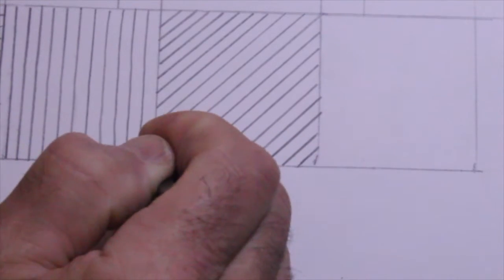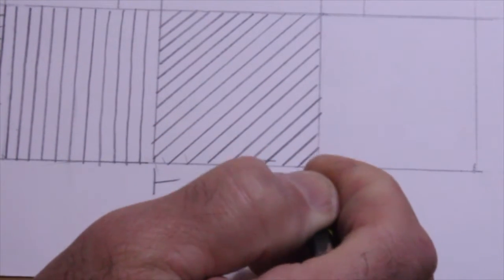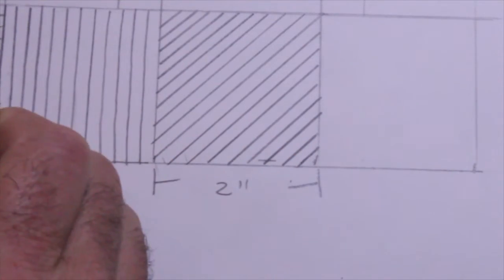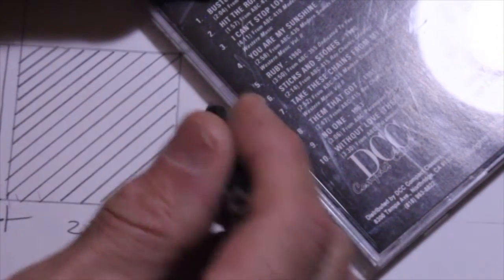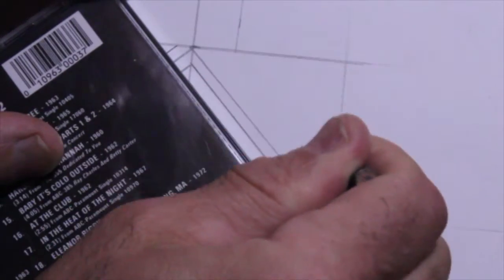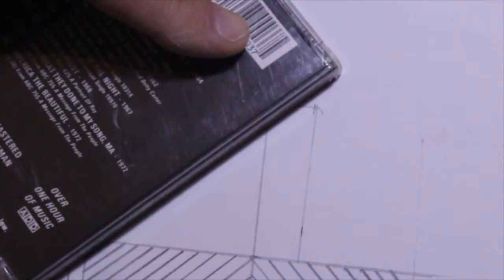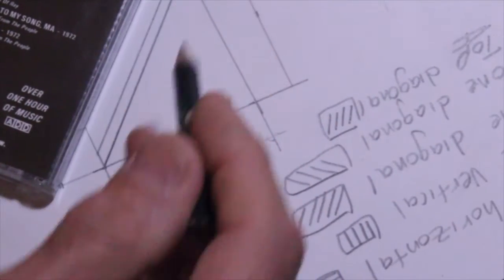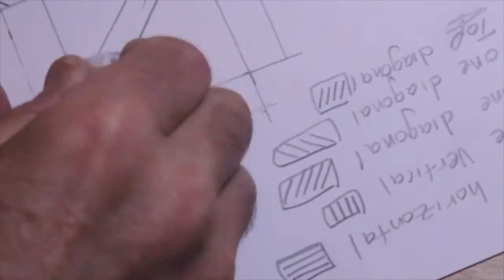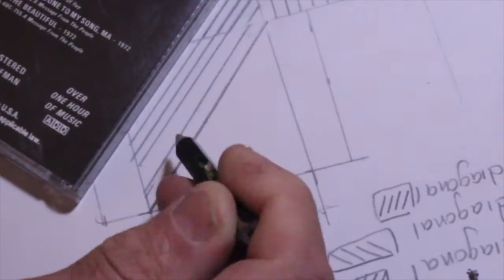So, just to reiterate, this is all 2 inches. Each one of these from here to here is 2 inches. I'm going to come in here like this. This comes in at 2 inches as well. Come off of this line. I want to see exactly what I'm doing here. So I can go here like this. I want to make sure everything lines up. Now I'm done with this.